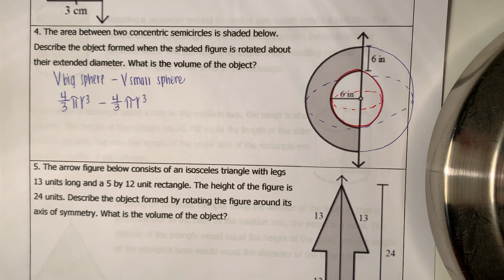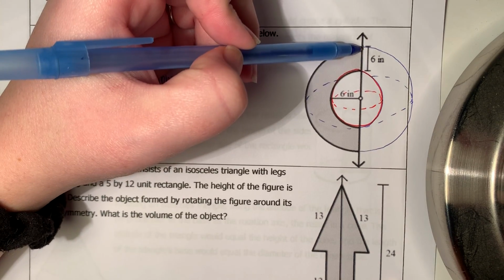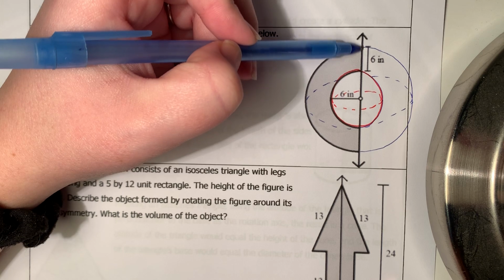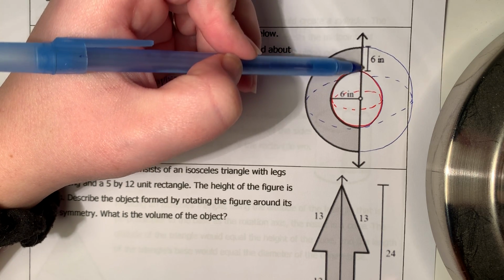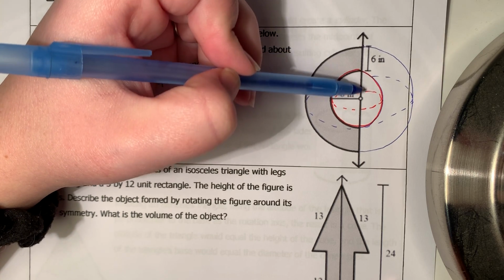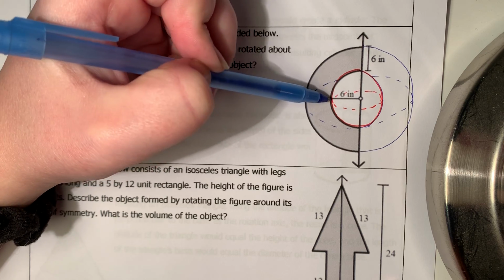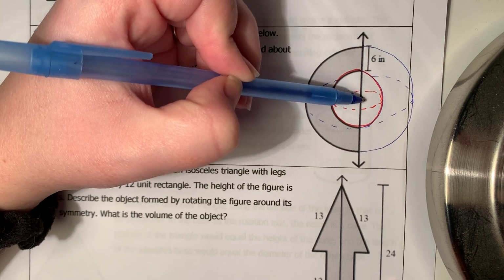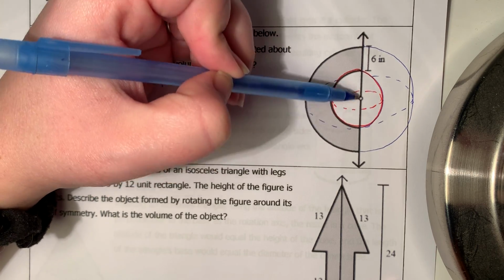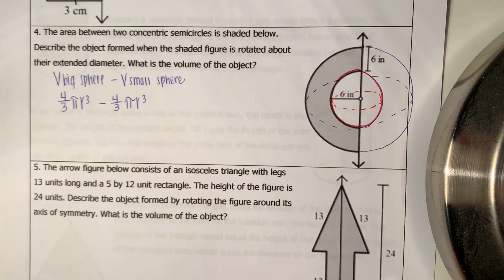Okay. So we would have 4/3 pi r cubed minus 4/3 pi r cubed. The radius of the big sphere is this whole part here, okay? And we know that if this part here is 6 and then the radius of the smaller sphere is 6, well, any point on this smaller sphere is a radius.